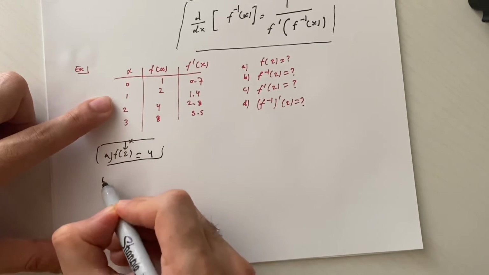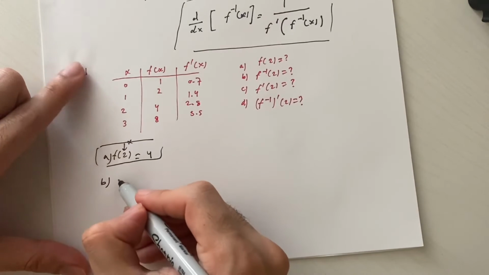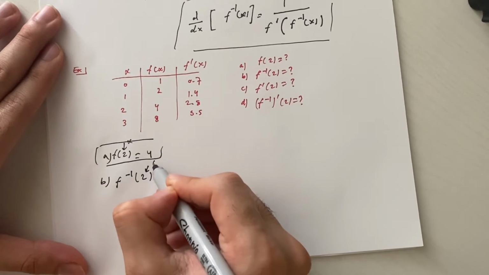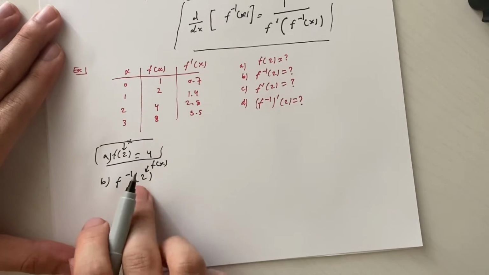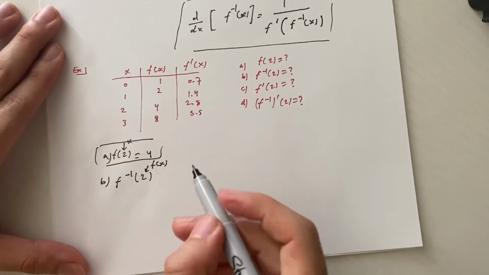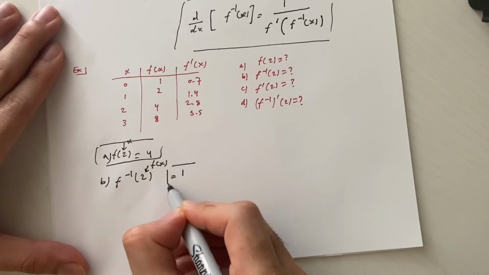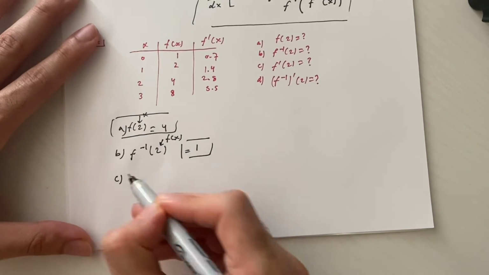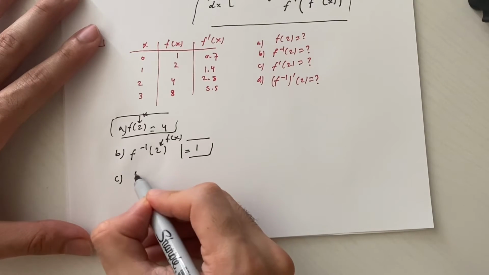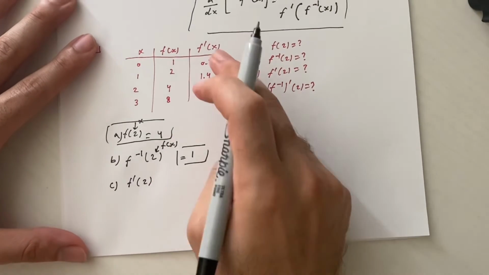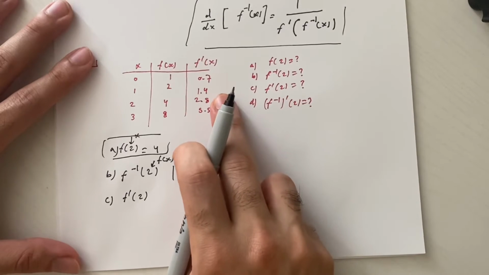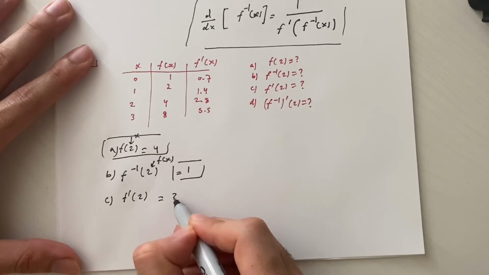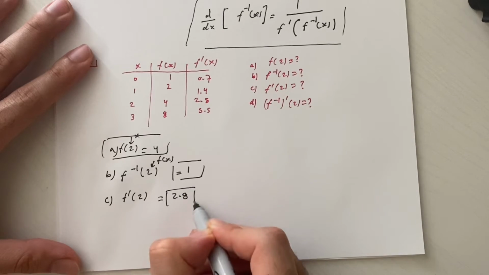And then b, we have to find f inverse of 2. What does that mean? 2 here is f of x. We go to the table and see where f of x is equal to 2, and then we find the value of x. At c, we need to find f prime of 2. We can take it from the table, so we go to x equal to 2 and see the derivative at that value, which is 2.8.